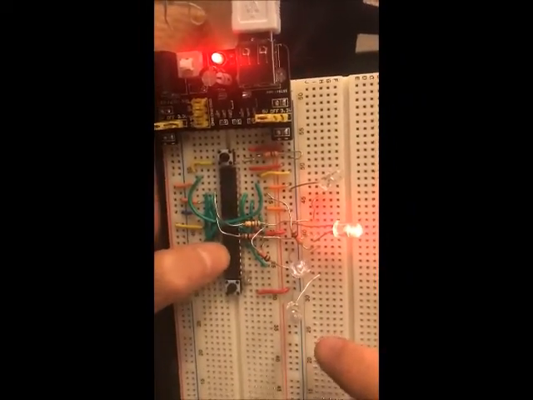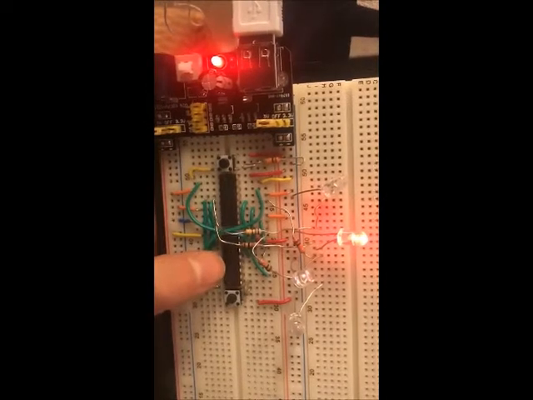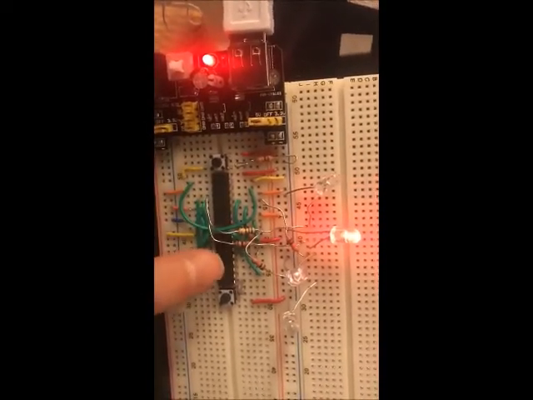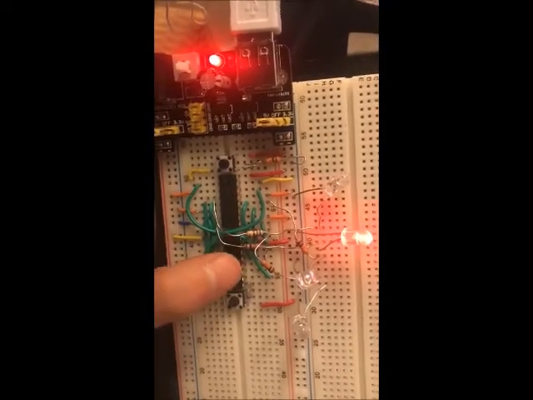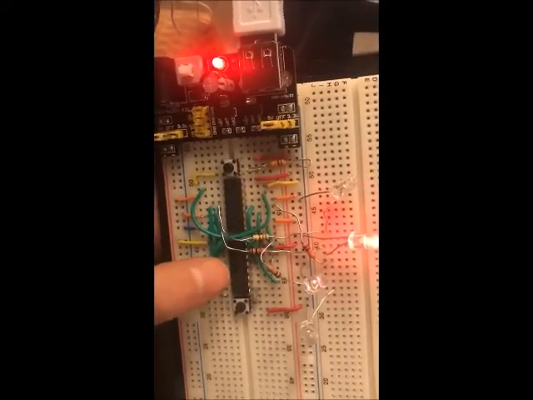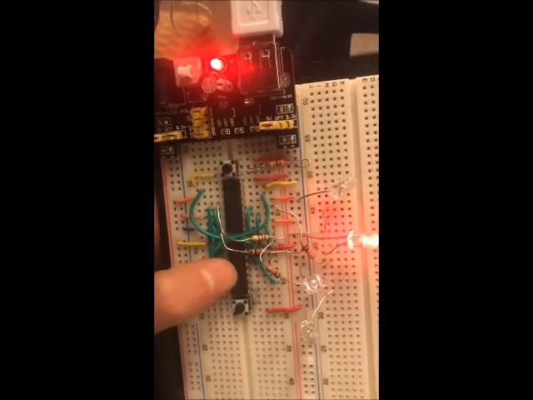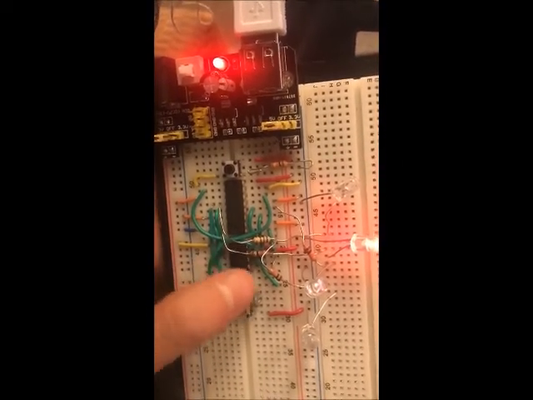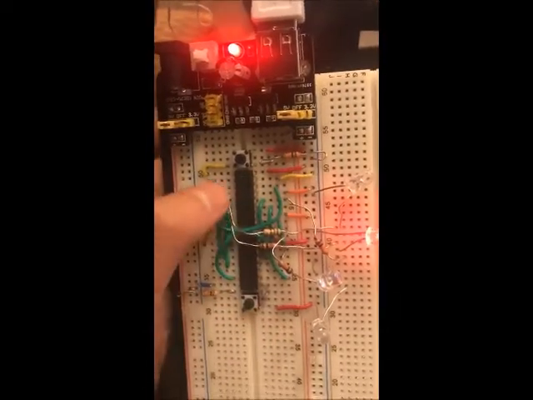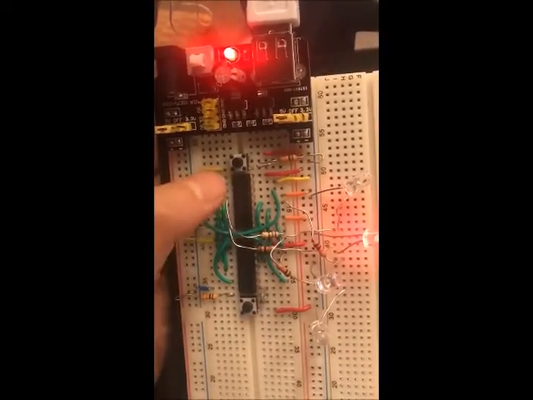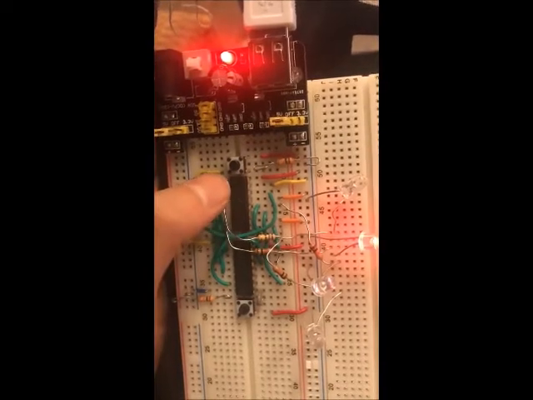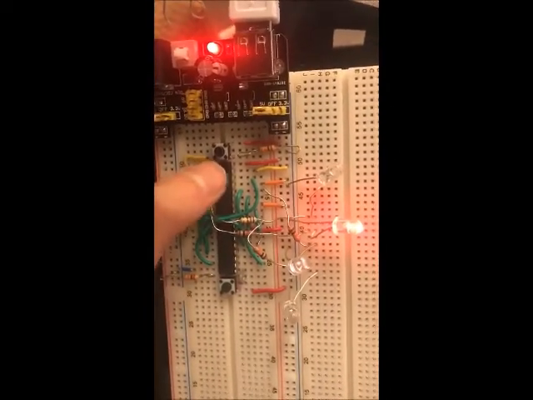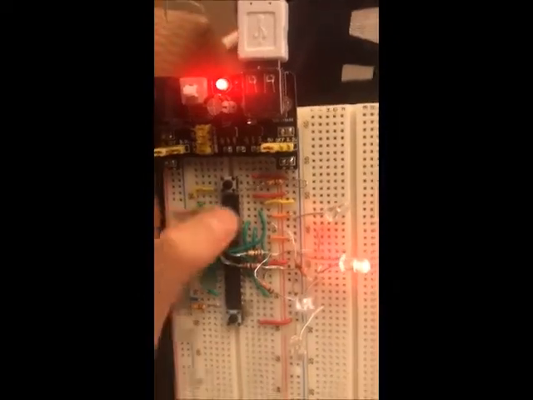This is the flip-flop, and this is the multiplexer. The flip-flop is the one that controls the light moving down the line, and this one, which is the multiplexer, controls the reset and set.